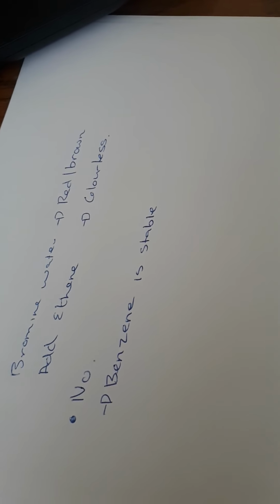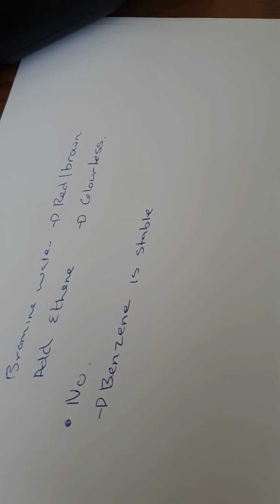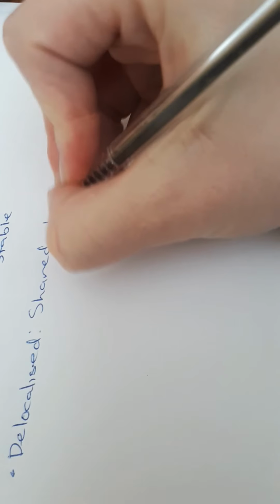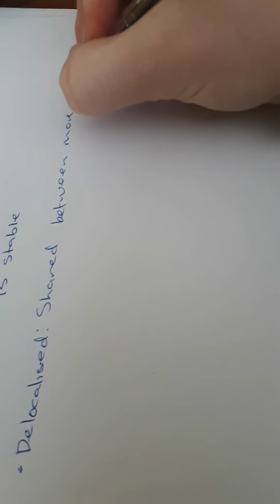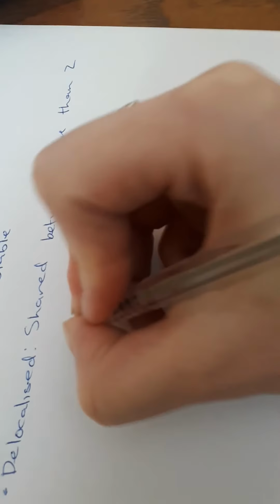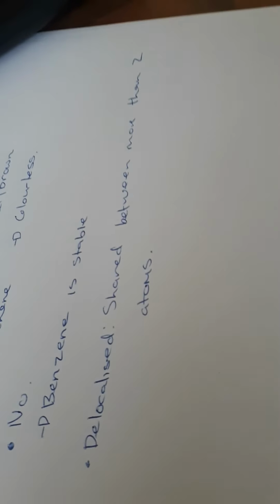And that's the next part. Some of the electrons in a benzene molecule are delocalized. Explain the underlying term. And delocalized means that they are shared between more than two atoms. Okay, so that is my delocalized. Okay, so that's just a definition.